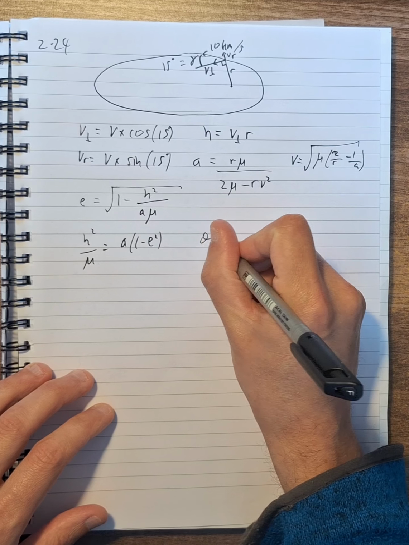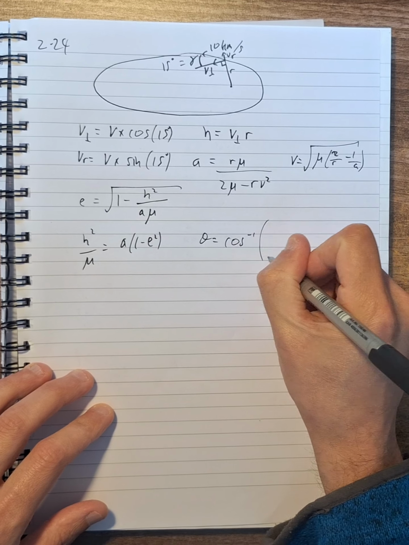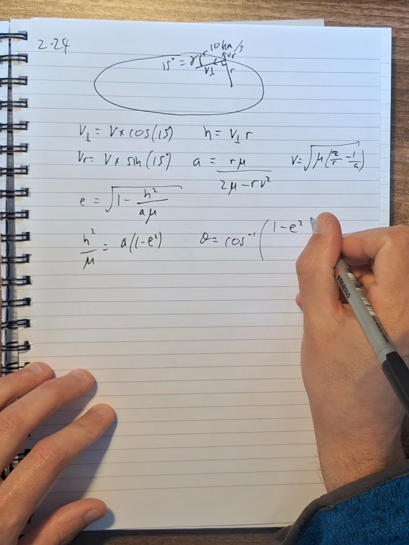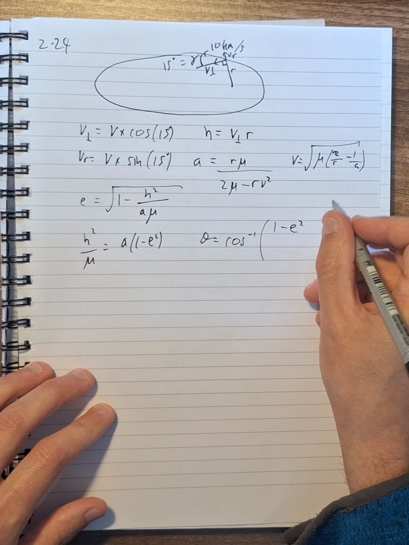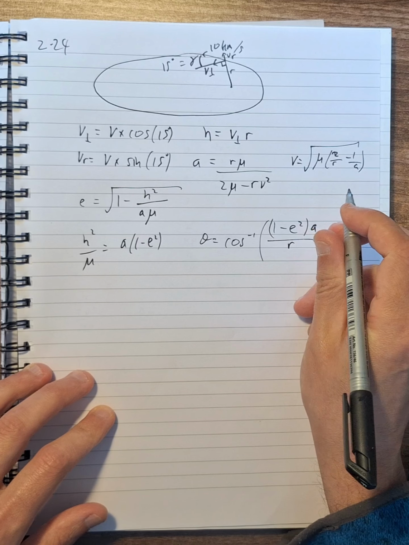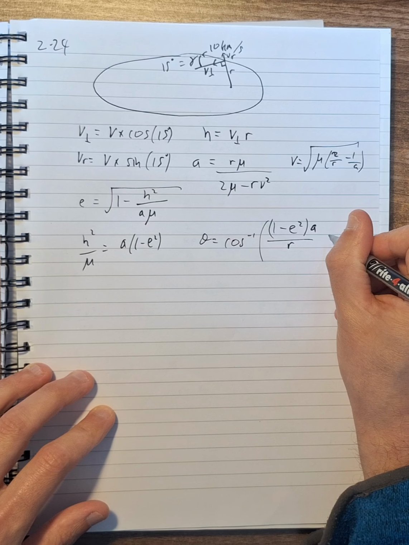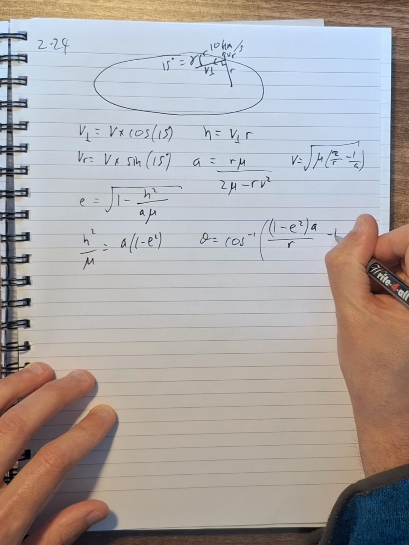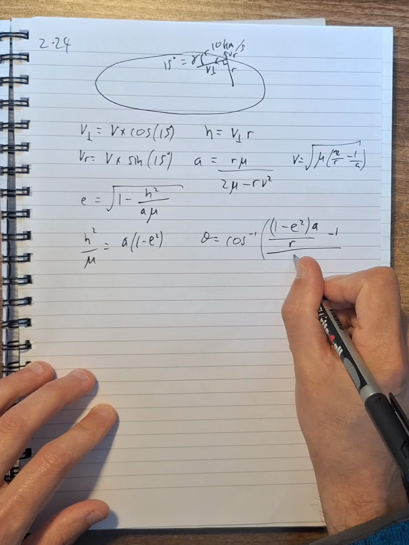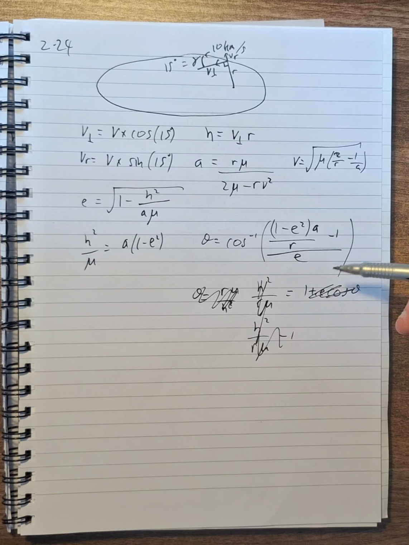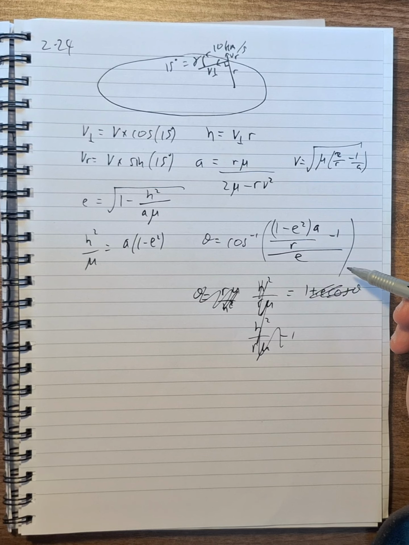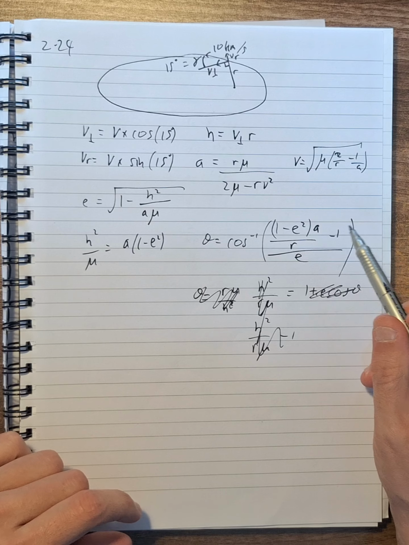So the angle is cos inverse of (1 minus e squared) times a over r, minus 1. It's a bit of an ugly equation. It could be simplified a bit better, but it does work out in the end.